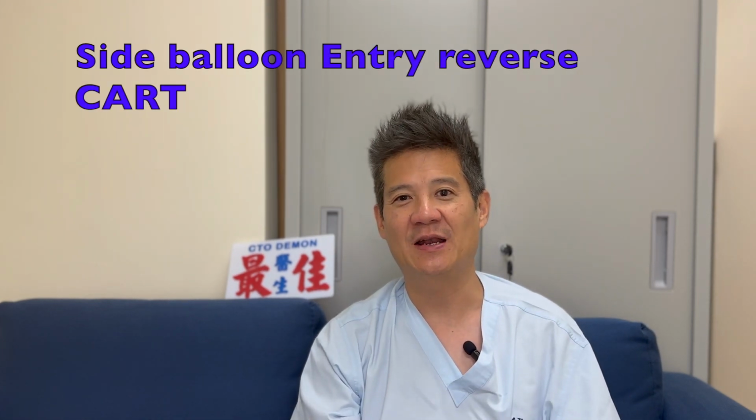So after you point the tip towards the balloon in two perpendicular views, the second operator deflates the balloon and the first operator pushes the wire. Just push, no rotating, no turning, because if you turn, it's going to be in the wrong position. And once you push into the balloon space, you then turn the wire to wire up. That's the classical Dr. Kato side balloon entry reverse CART. I call it side balloon entry, SBE, because you're entering from the side.